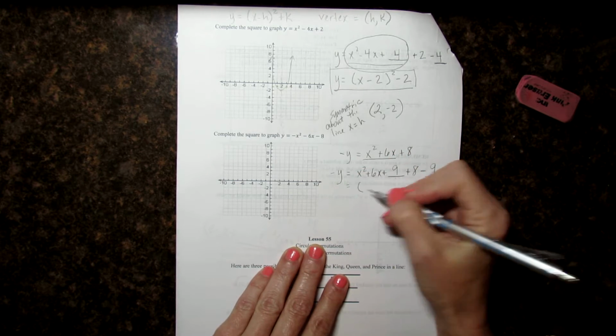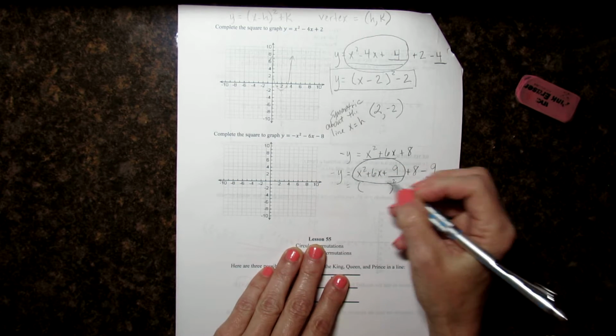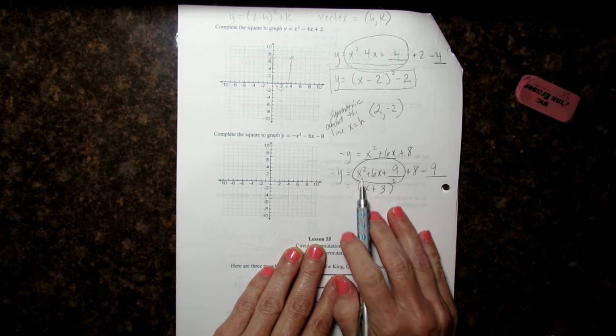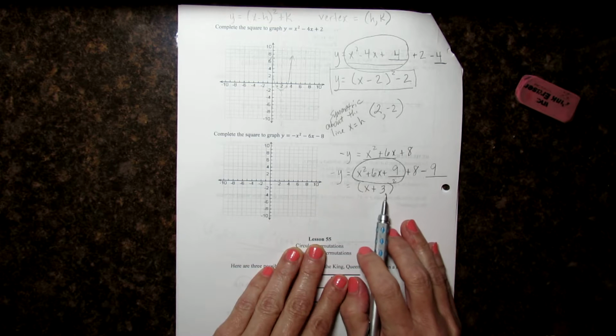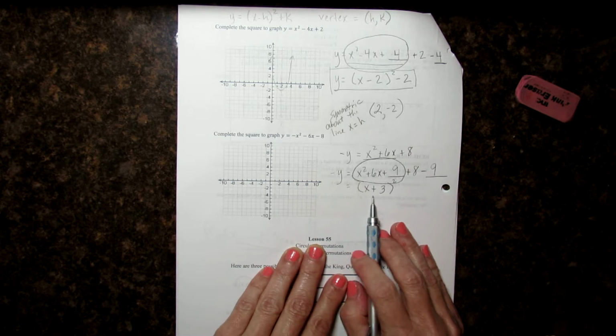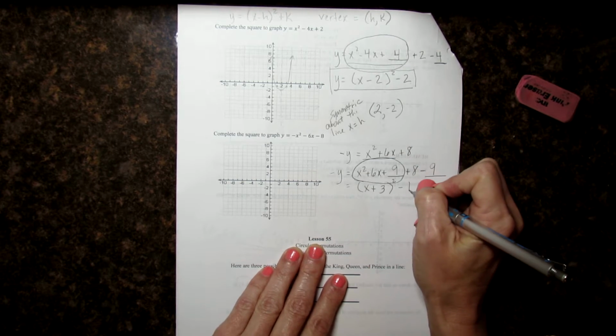Now, these three terms make a perfect square binomial, (x plus 3) squared, right? Because if you multiply this out, it's x squared plus 6x plus 9. That's what this is, so I'm just rewriting it. And then over here I've got plus 8 minus 9, which is just minus 1.